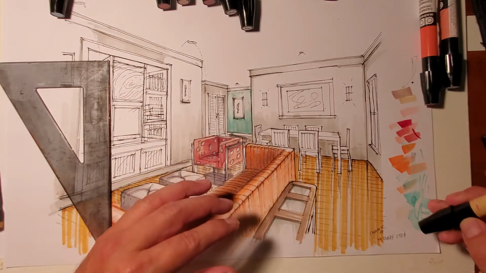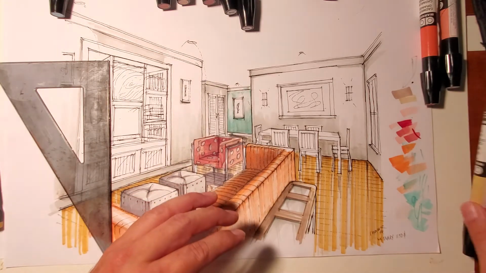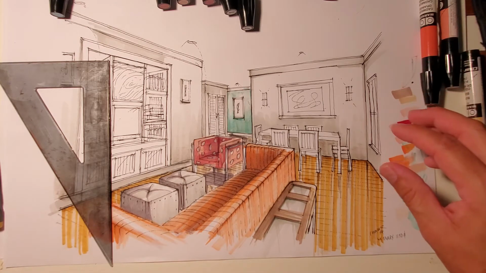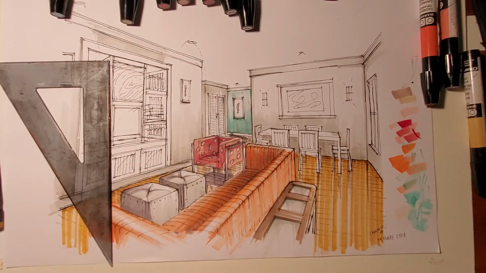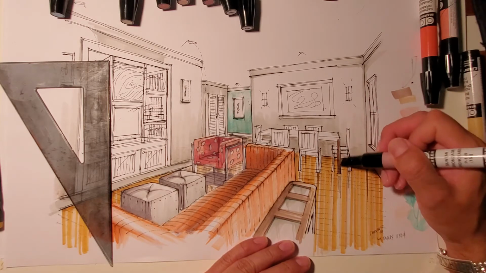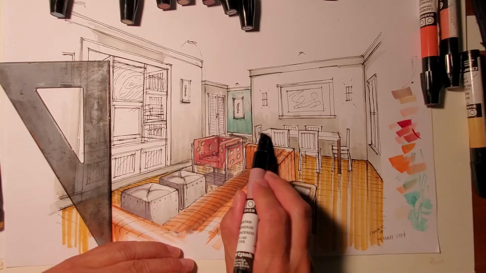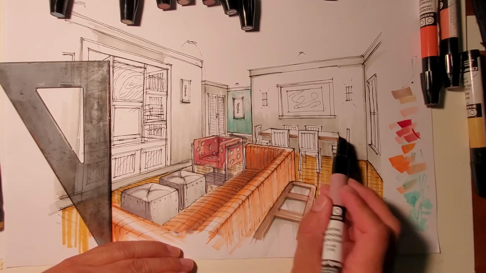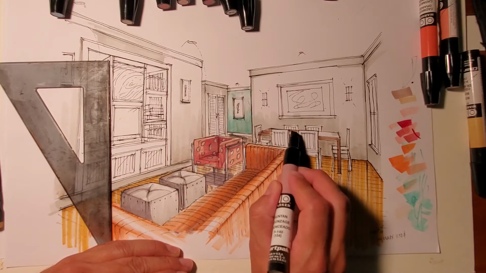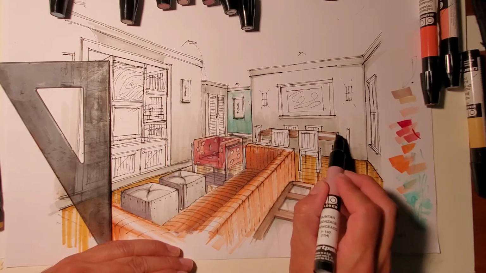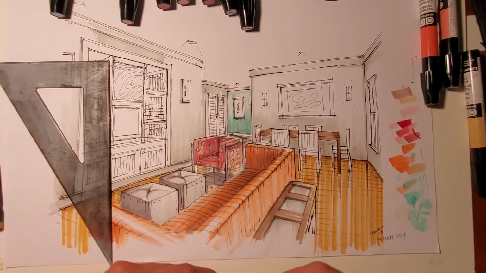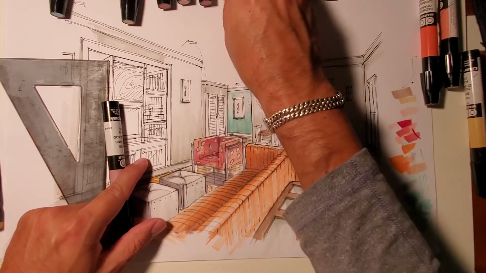So if this chair, let's say this table was kind of that color. I'm just going to do the table real quick. Mind you, I haven't put any grays on it, but I am.